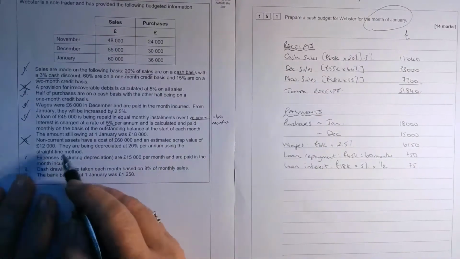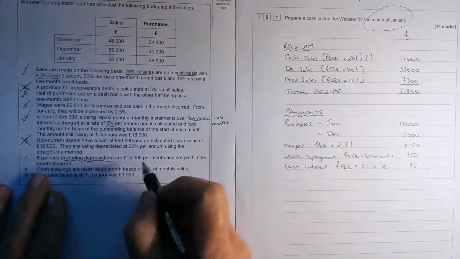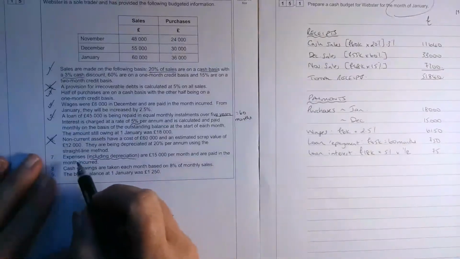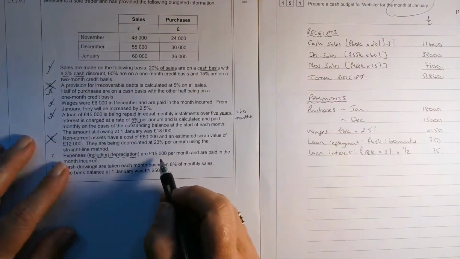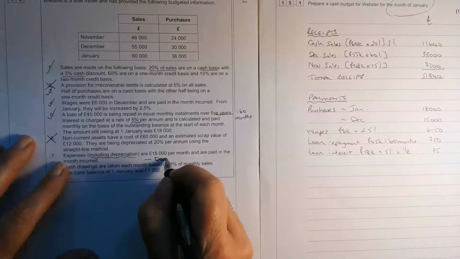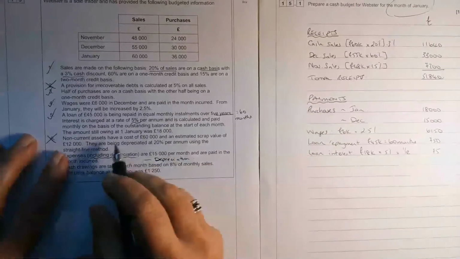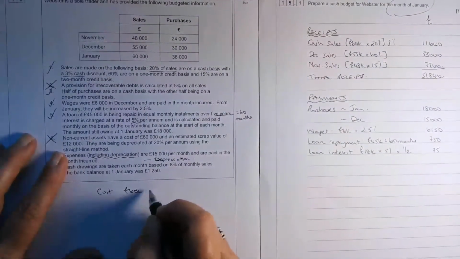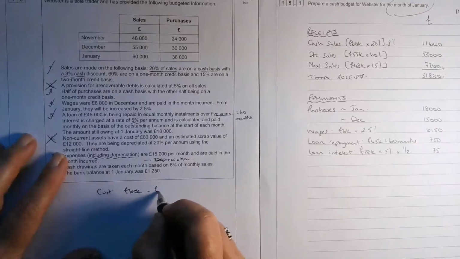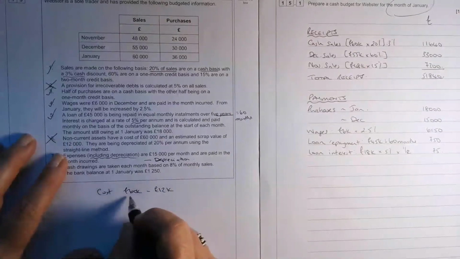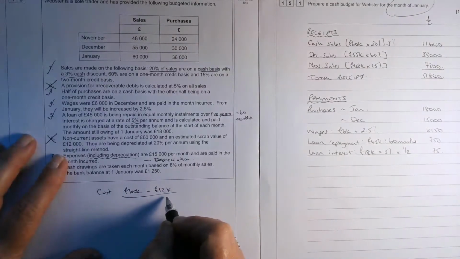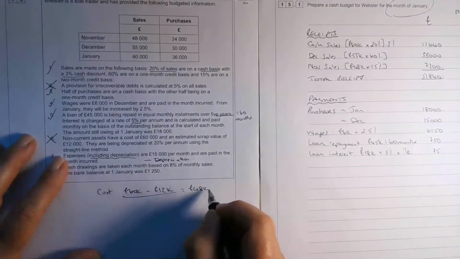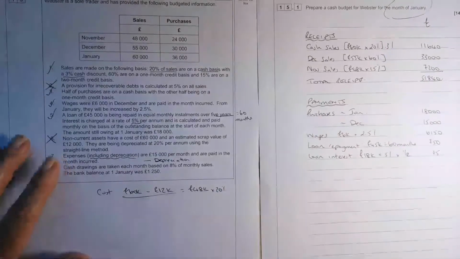Okay, now expenses including depreciation are £15,000 per month and are paid in the month incurred. Now, just as we thought it was safe to ignore this one, we now realise that actually we're going to need to work out what the depreciation is and take it away from there. So non-current assets have a cost of £60,000 and they have an estimated residual value or estimated scrap value of £12,000. So that means they're losing £48,000. And then we're going to times that by 20%. We're writing those off over 5 years.